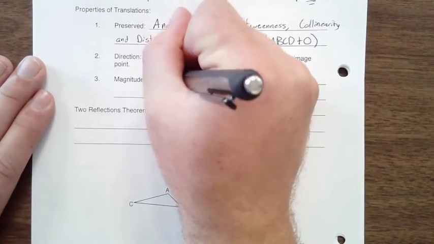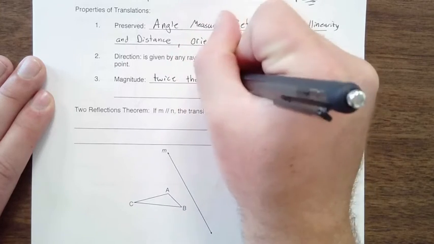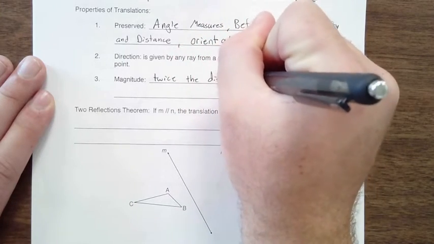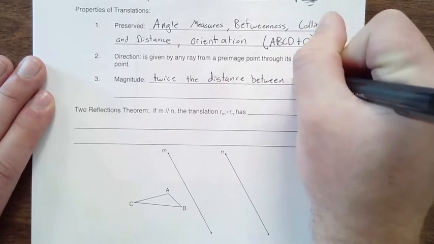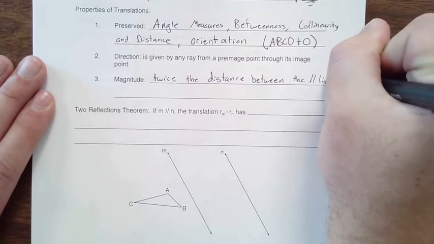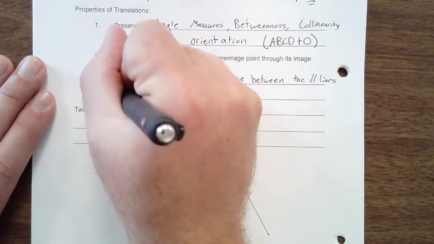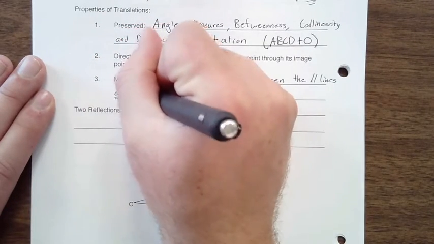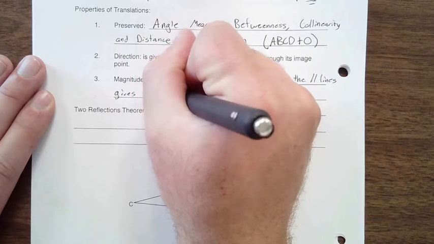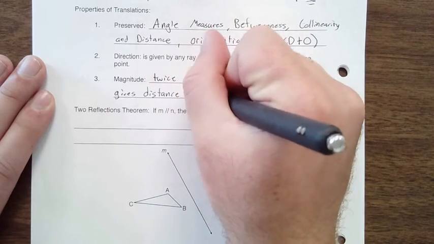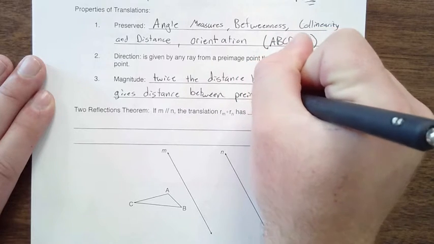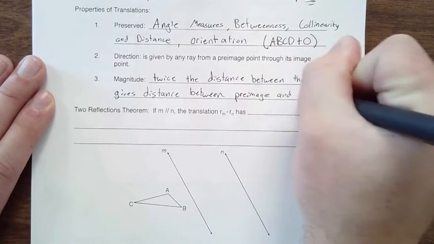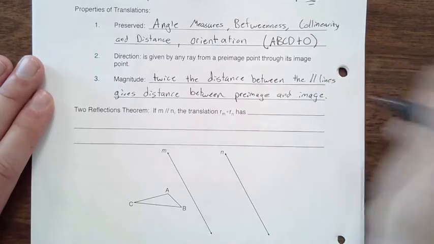We say that the magnitude is going to be twice the distance between the parallel lines, and that gives the distance between the pre-image and the image, which is what we're trying to actually do.